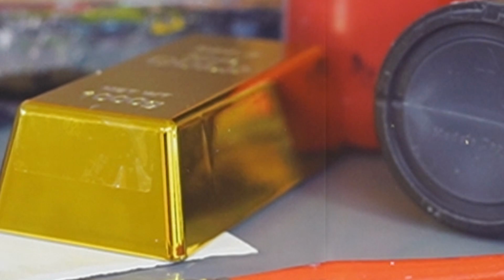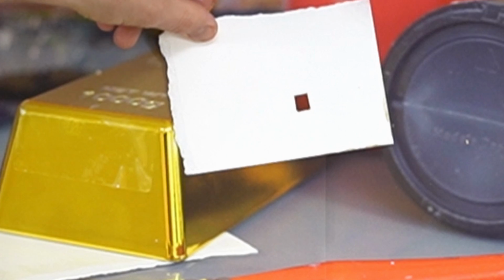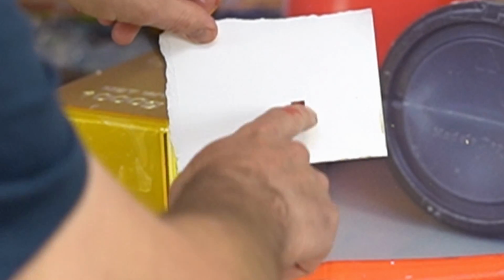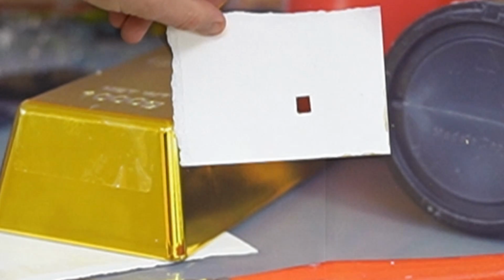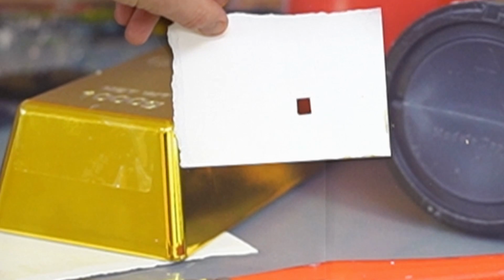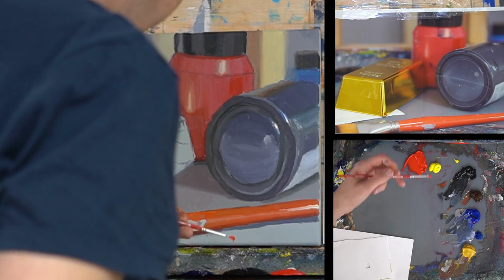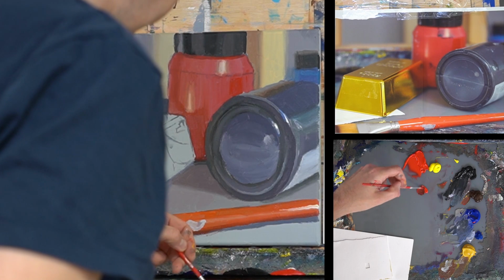And now I have a cardboard with a square and I can put that in front of the photograph, and now the color that I want to focus on gets isolated. And that helps a lot. Now I see, it's a brownish red color. So I'll just grab some red. It might not be a bad idea just to put in some burnt umber.